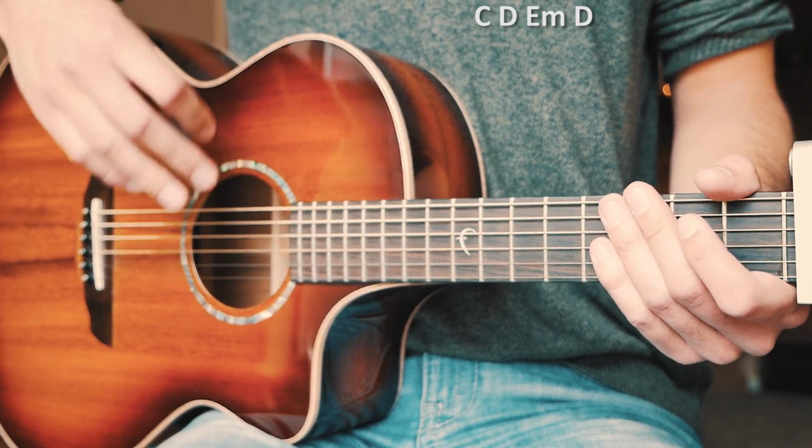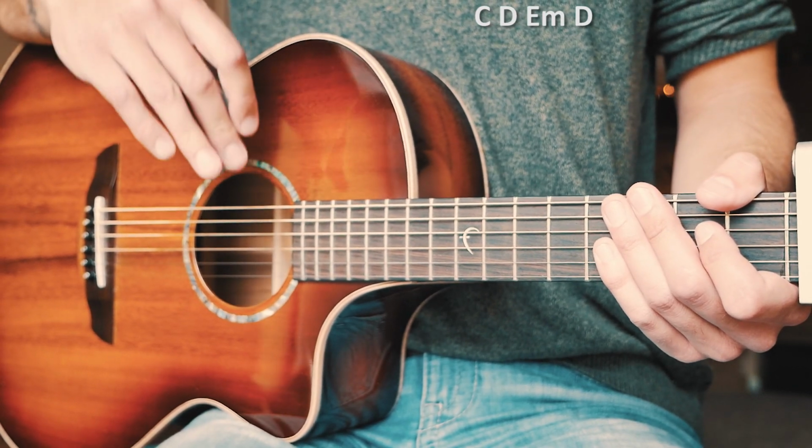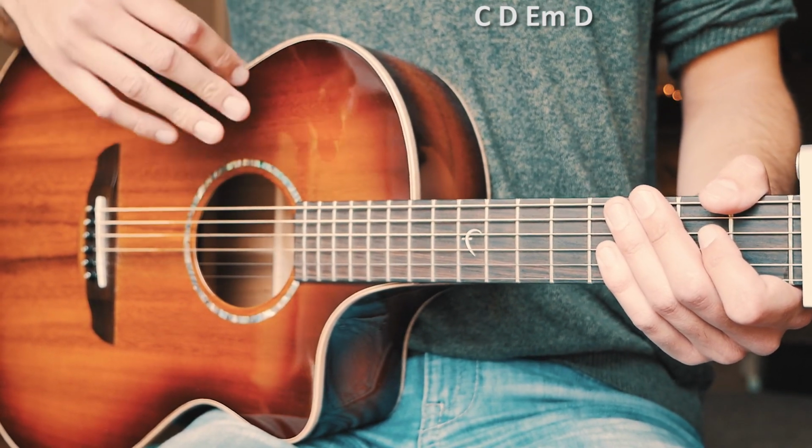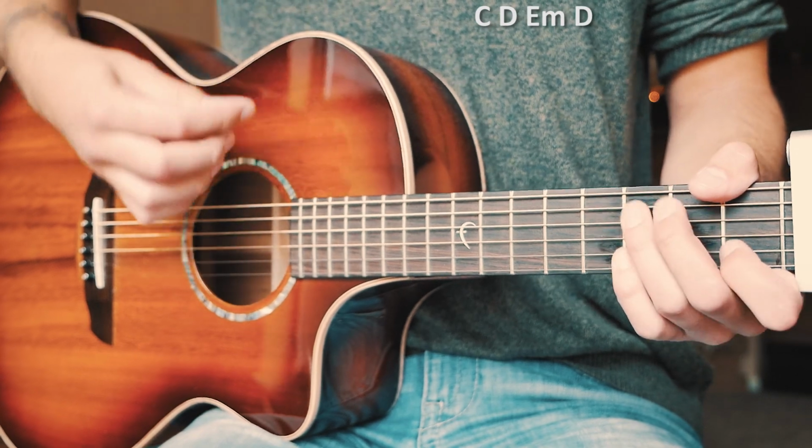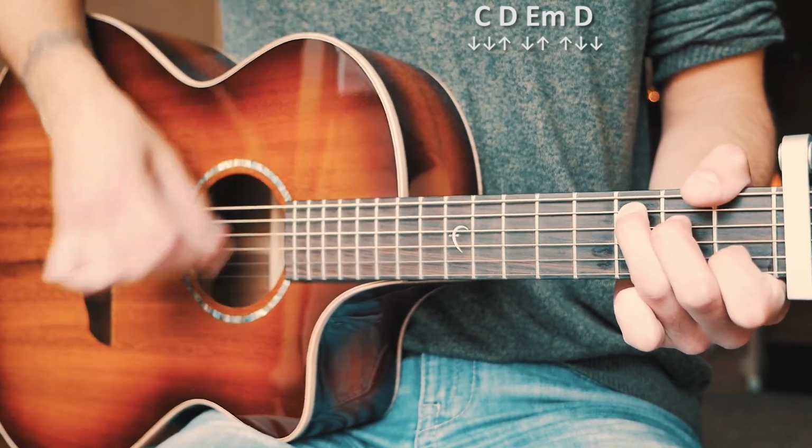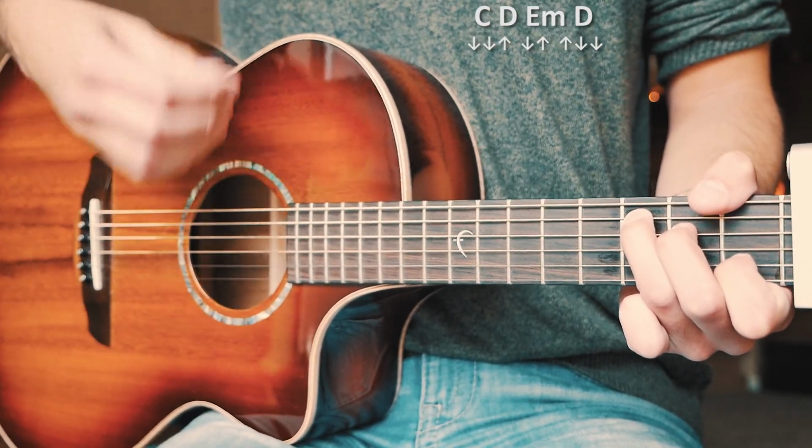What we're going to be doing for strum pattern for most of the song, and again, this is a little bit up to interpretation, but this is what I'm doing that I think fits very well, is we're going to do down, down, up, down, down for each chord.